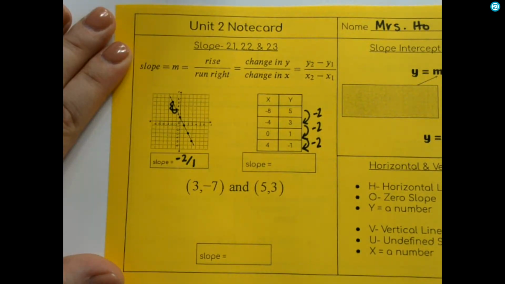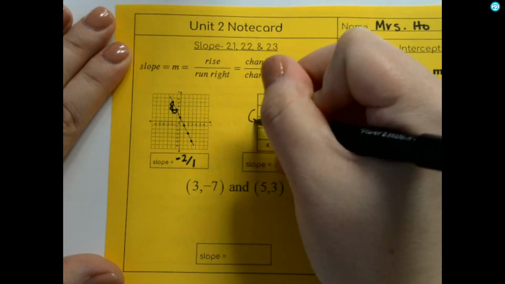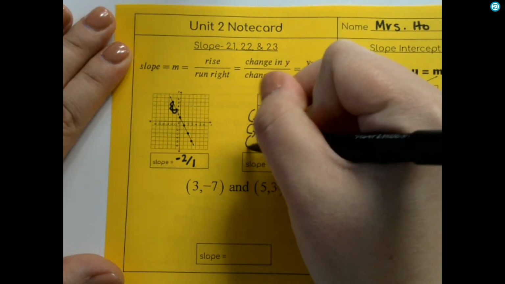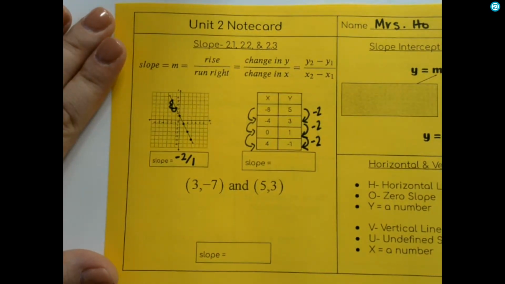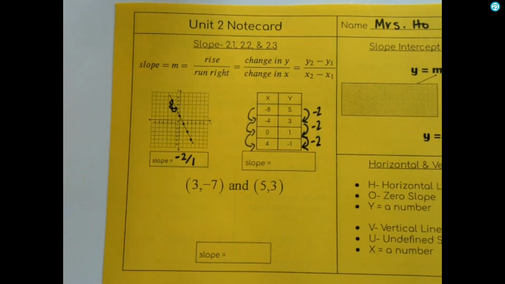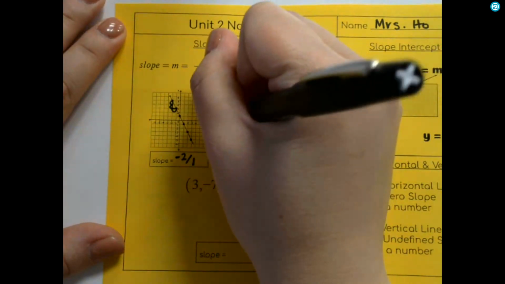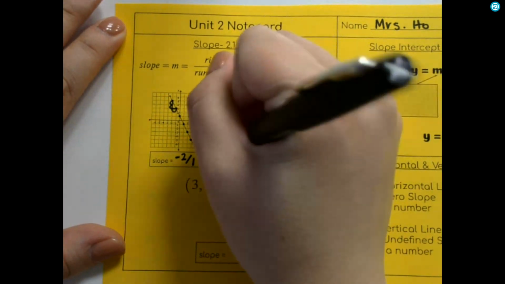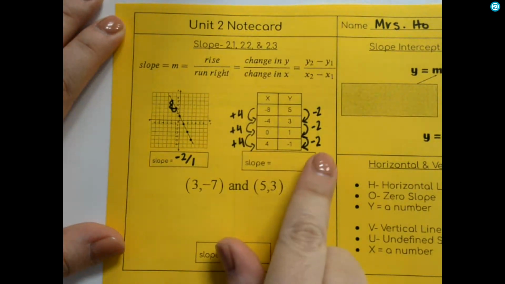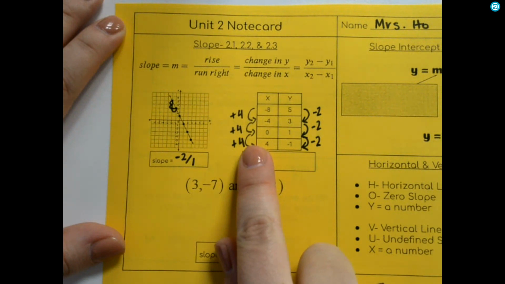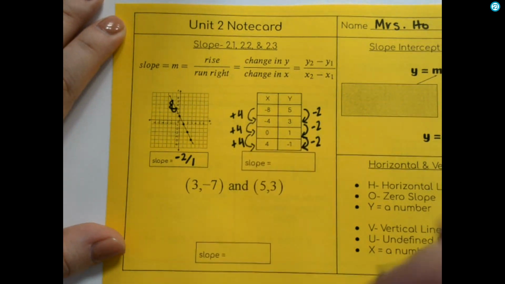Okay. Negative 8 to negative 4, negative 4 to 0, 0 to 4. How much am I going up or down there? Am I going up or down? Up. And how much am I changing by each time? 4. So I'm adding 4 each time. So once you figure those out, we're going to look at their change in our y values over the change in our x values. So this one is negative 2 over 4.